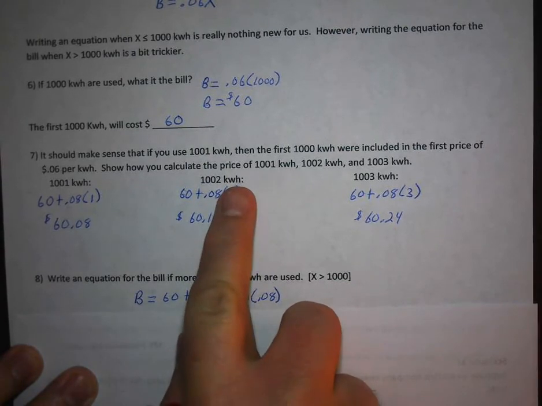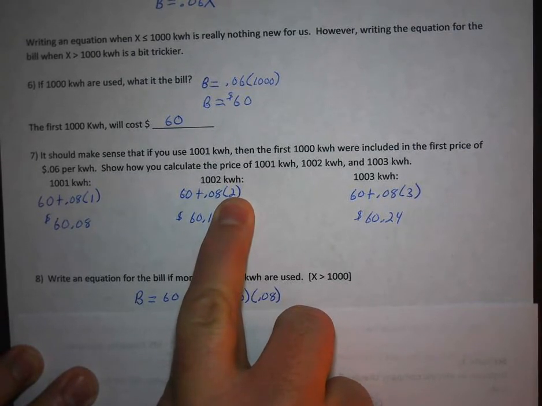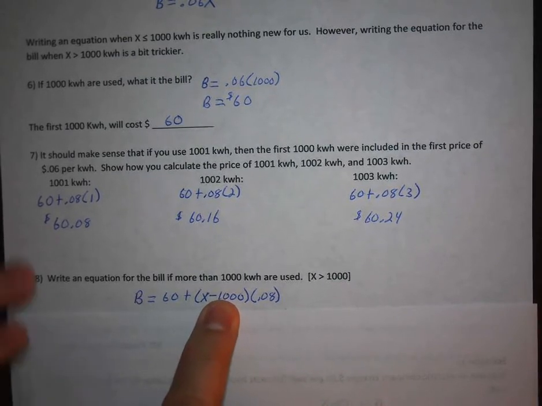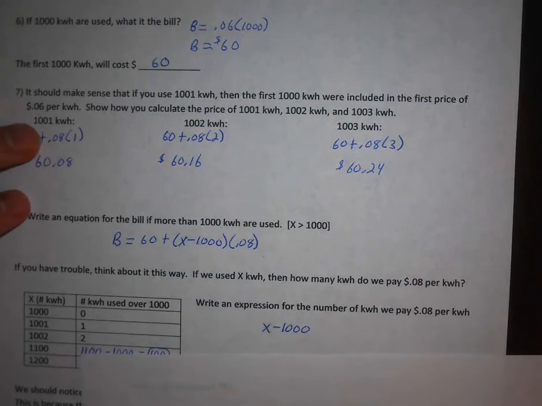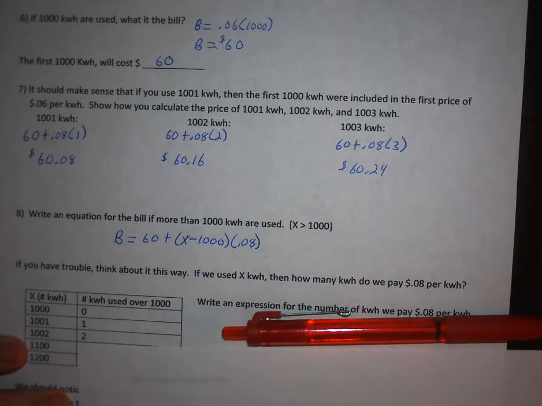If we had 1,002 kilowatt hours, we only paid 8 cents twice. So if we have 1,002 kilowatt hours, think about x minus 1,000, that would be 1,002 minus 1,000, which is 2. And I go through that, if that's confusing, which I understand how it could be, in this table.